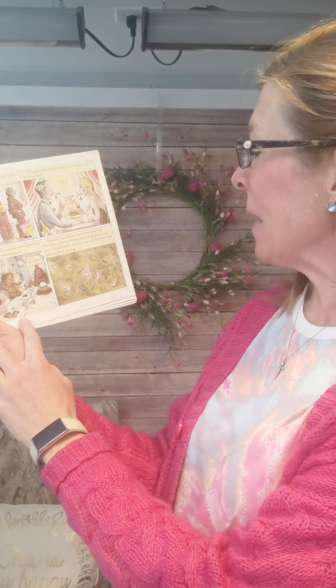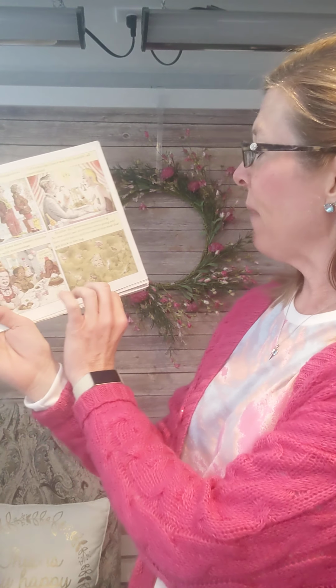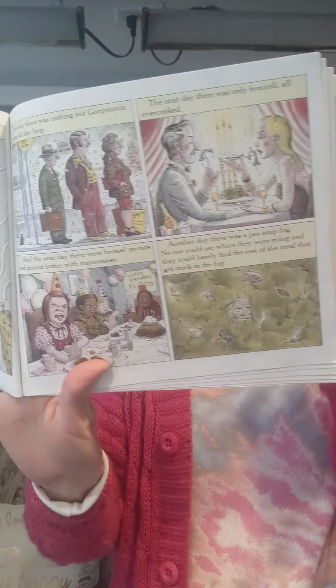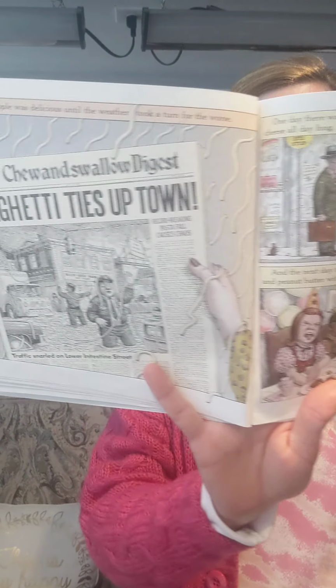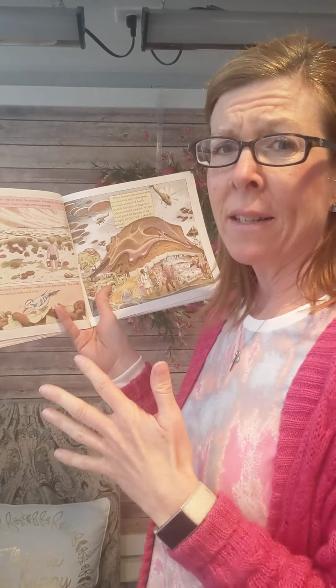Another day there was a pea soup fog. No one could see where they were going, and they could barely find the rest of the meal that got stuck in the fog. Oh no, what is happening? The food was getting larger and larger, and so were the portions. The people were getting frightened.